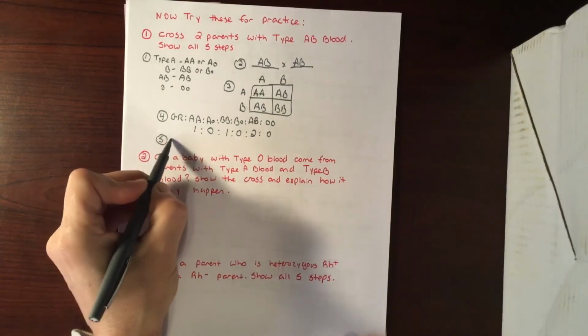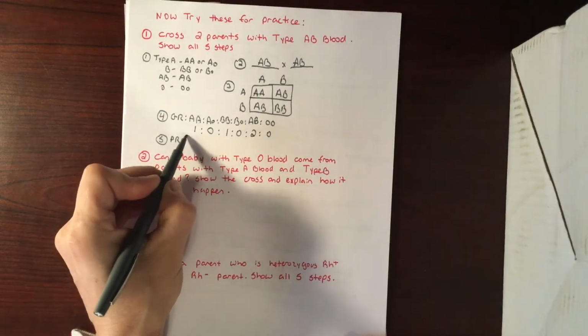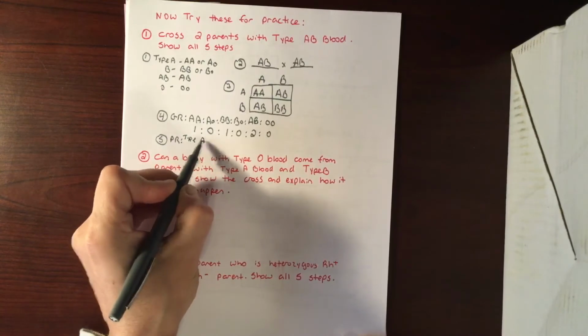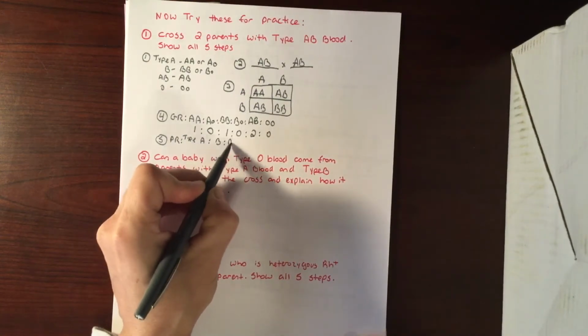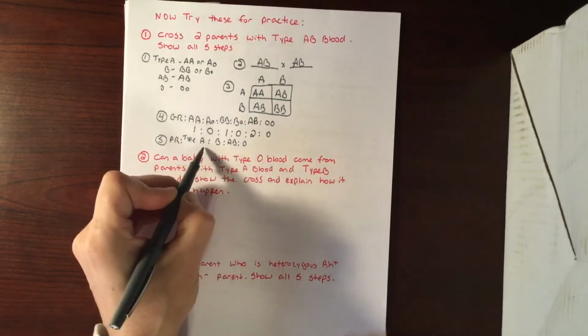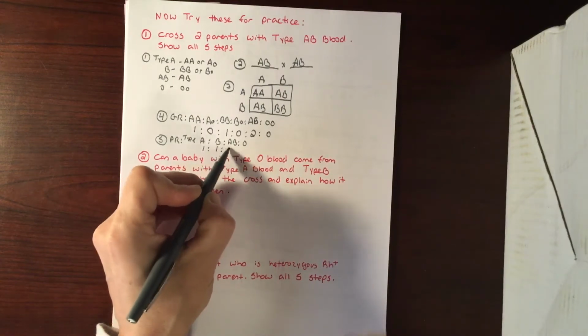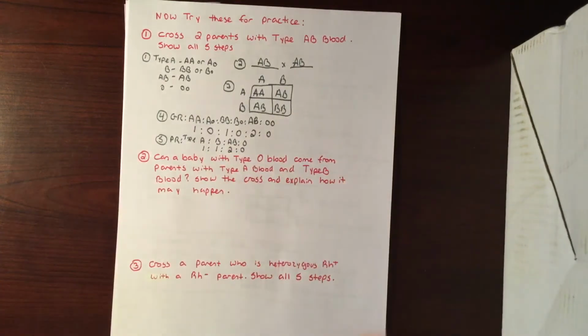Phenotypically, when we look at them, we can either be type A, B, AB, or O. So here we've got a 1 to 1 to 2 to 0 ratio with that particular cross. So what we know from that is that they cannot have children with type O blood in that particular case.